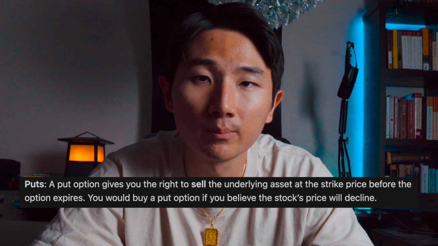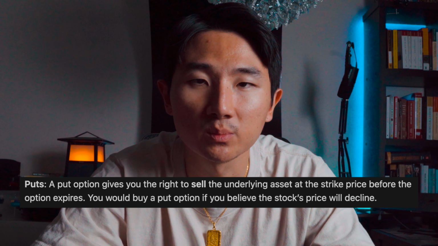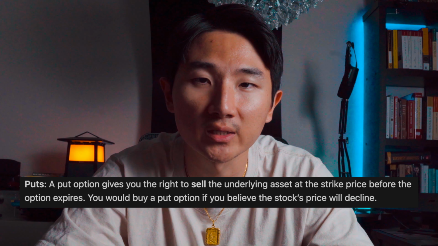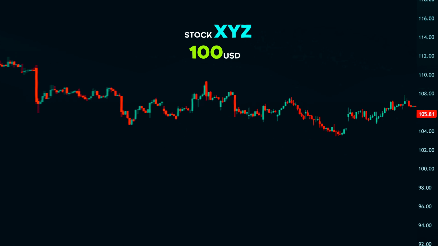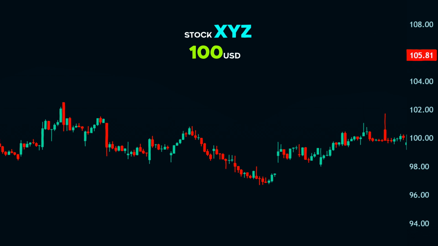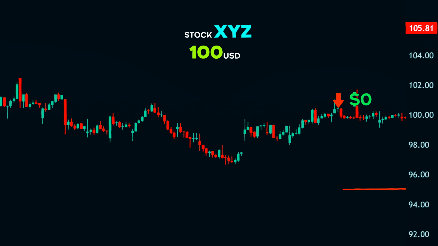On the other hand, a put option gives you the right to sell the underlying asset at the strike price before the option expires. You would buy a put option if you think that the stock's price is going to go down. For example, let's say stock XYZ is trading at $100 per share and you think that the stock price is going to go down, then you would buy a put option, maybe at a strike price of $95.